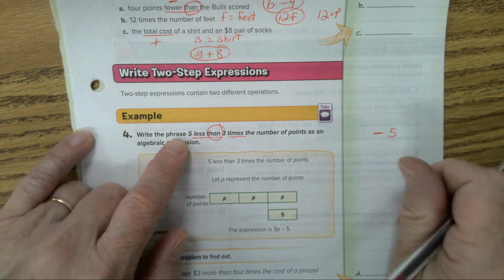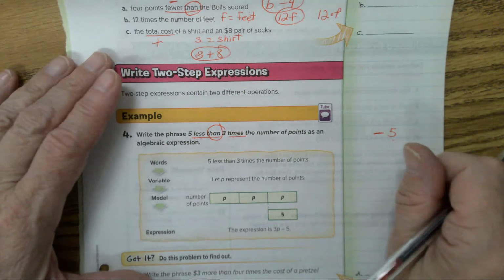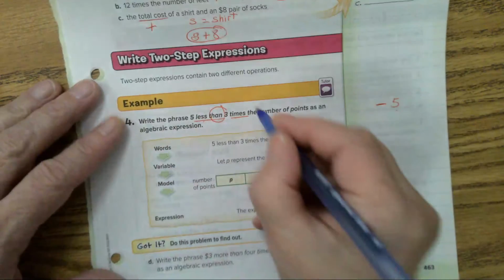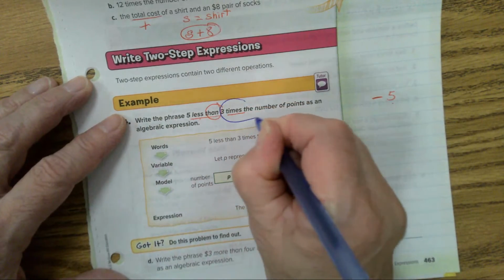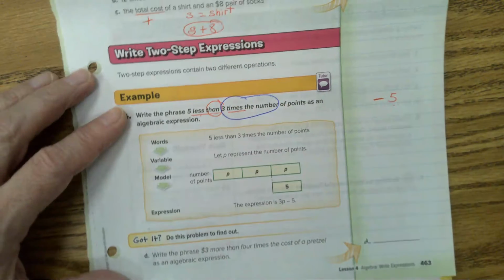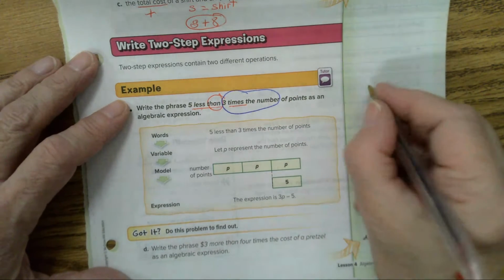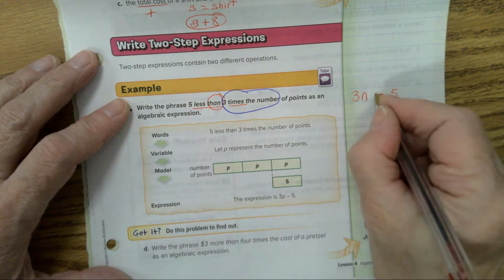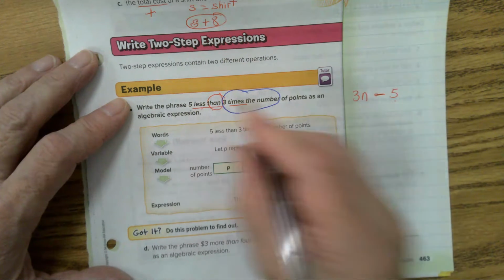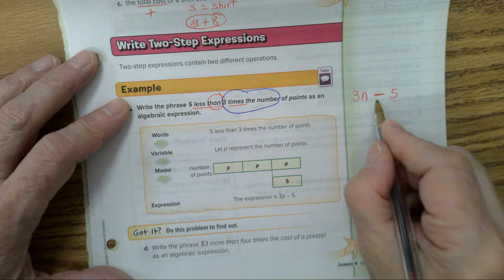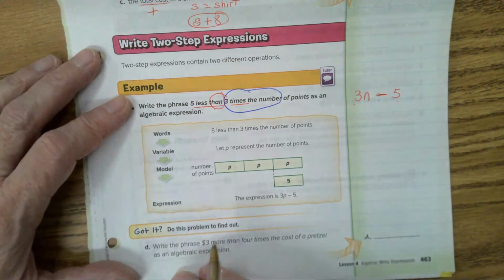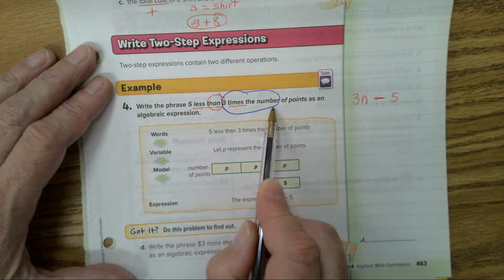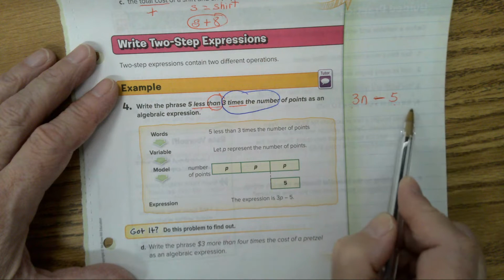Now we're ready for the second part. The second part is this here, 3 times the number. How do I write 3 times the number? 3n. Here you have it. This goes in front of the subtraction sign because of the word than. 3n minus 5. Do you see that? Write the phrase 5 less than 3 times the number. That's it. Got it?